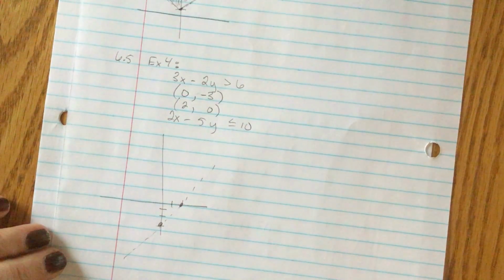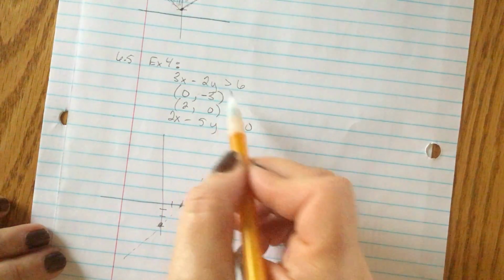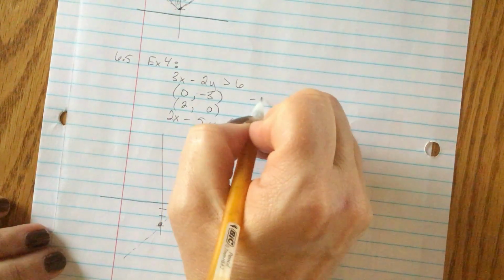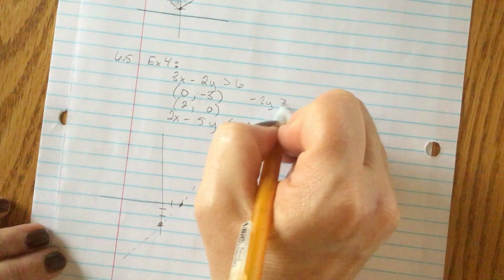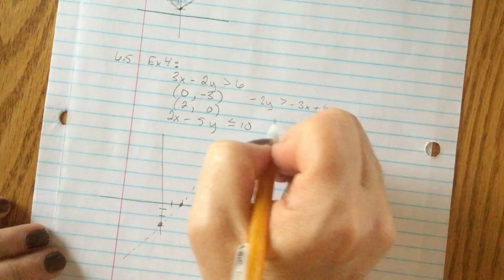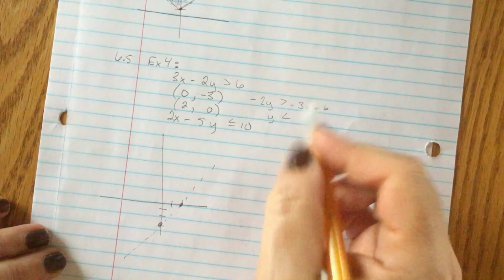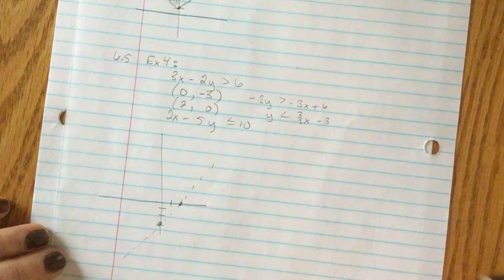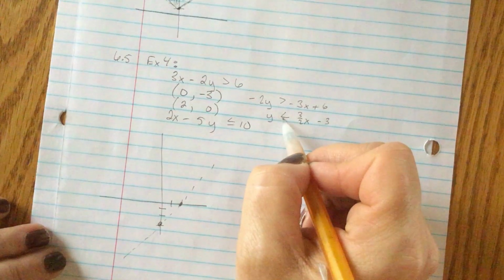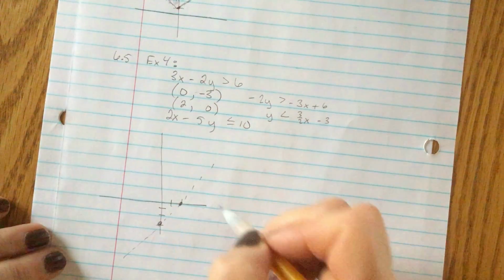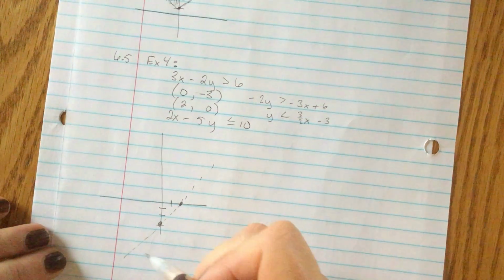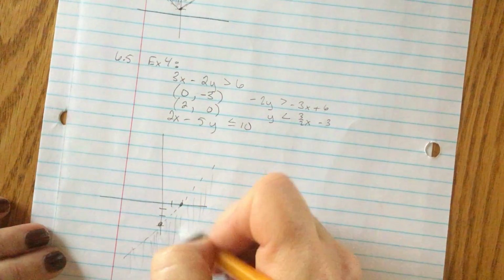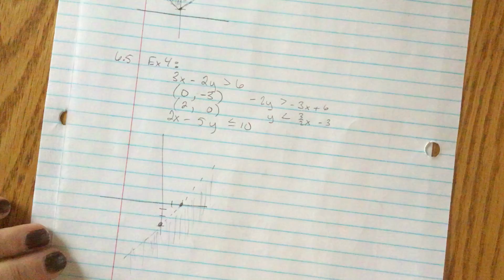Now I want to shade, and we actually need to rearrange it to see what we're going to do. You could plug in points and test, but I would rearrange it. So 2y is greater than -3x plus 6. Y is less than, because we divided by a negative, 3/2 x minus 3. So y is less than. Now you don't want to shade a whole lot because our answer is going to be where it intersects. So just shade it real lightly. That's going to be below that line.